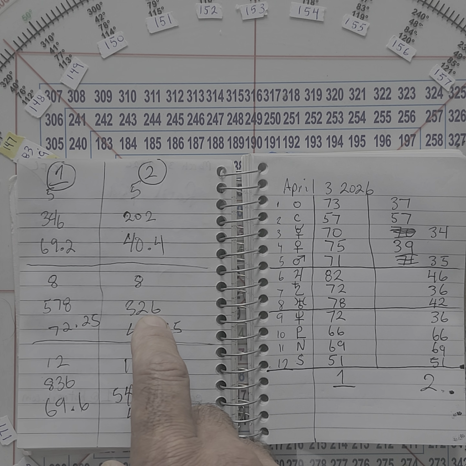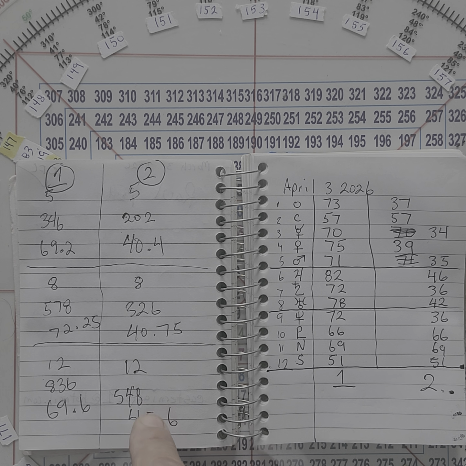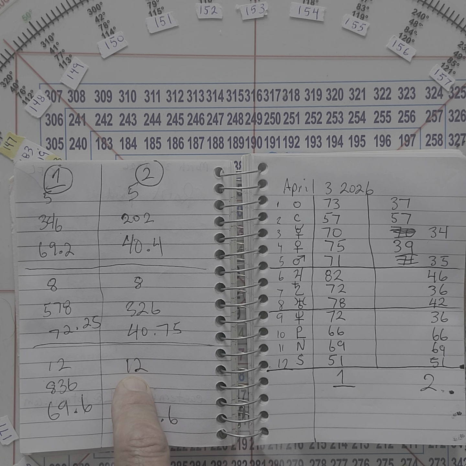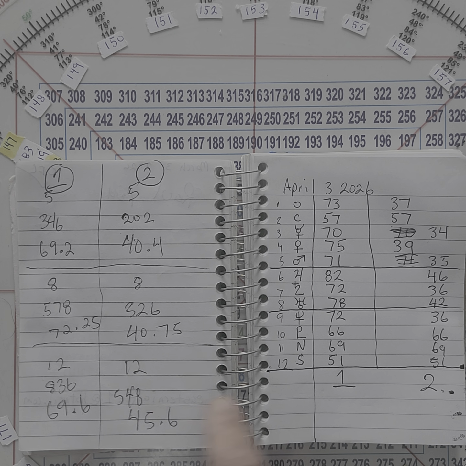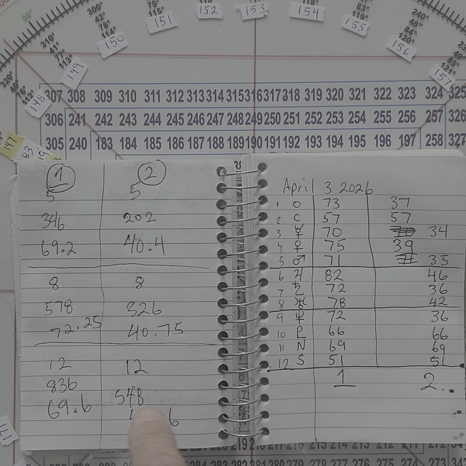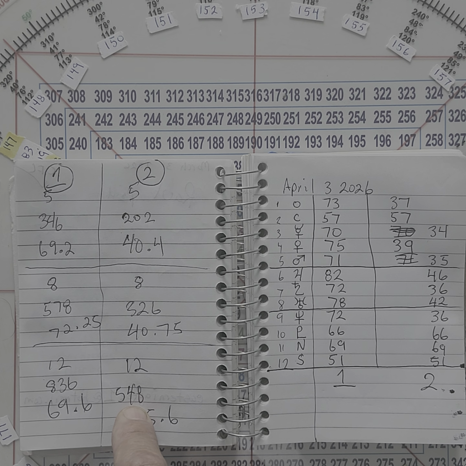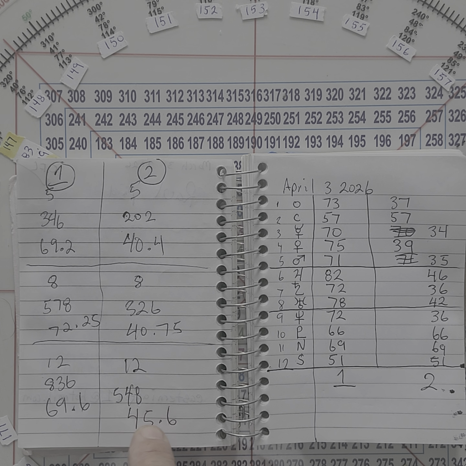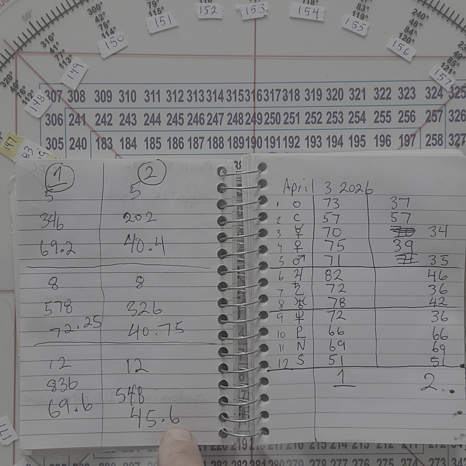That's 526 right there. The mean of 12 here, where we've taken all these orbs in total, added up to 548, and we end up here with 45.6.